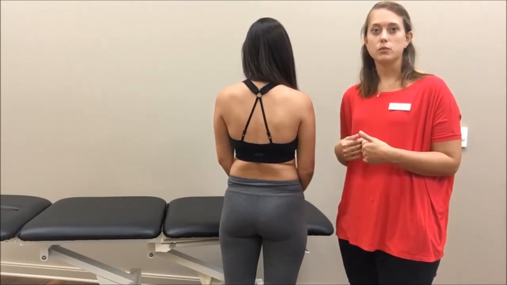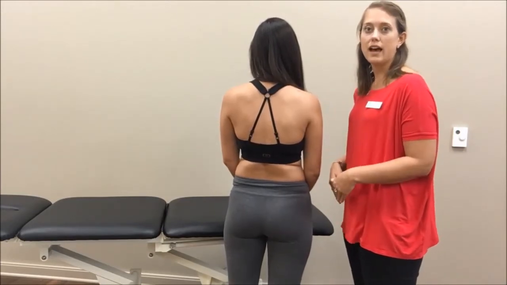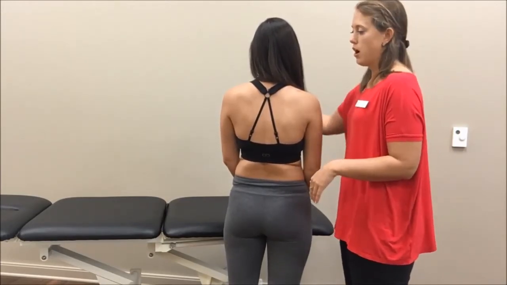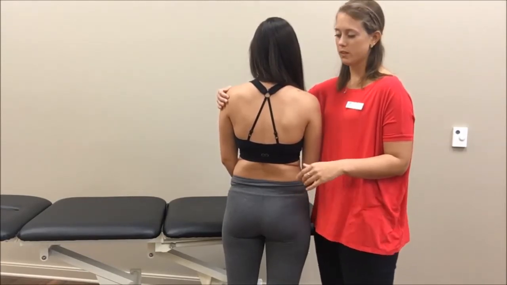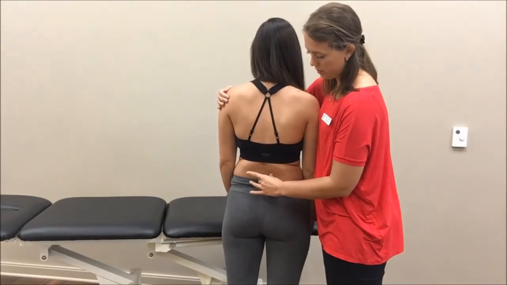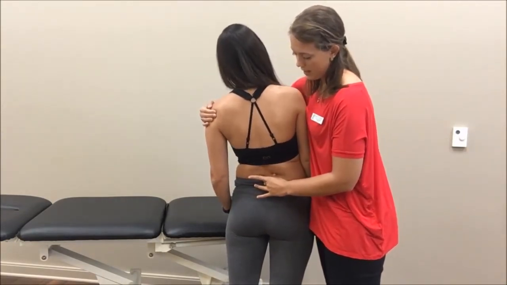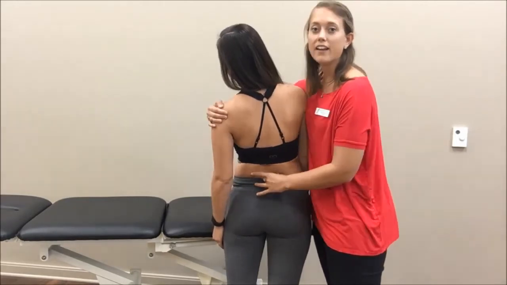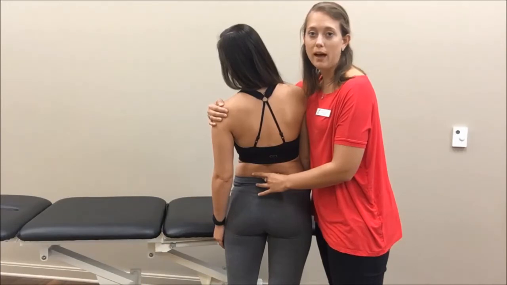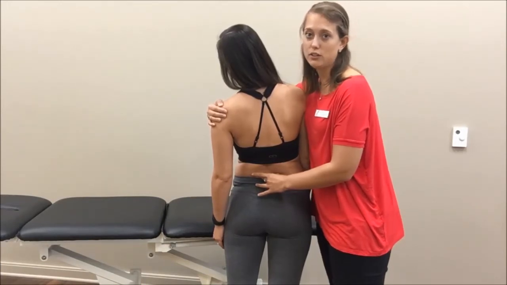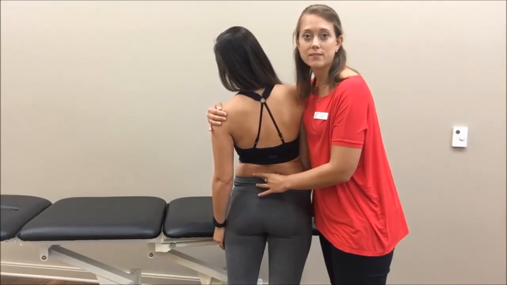The physical therapist will guide the patient through this motion by standing on the contralateral side and placing their arm across the patient's chest onto their ipsilateral shoulder. So she's going to go into extension, ipsilateral side bending, and ipsilateral rotation. If there is no pain with this movement, the therapist will apply overpressure through an axial load. This position is held for 3 seconds.